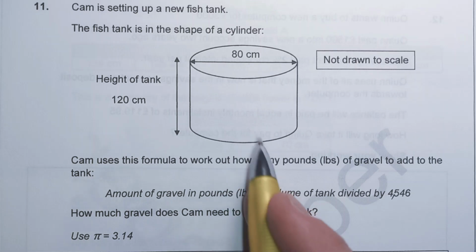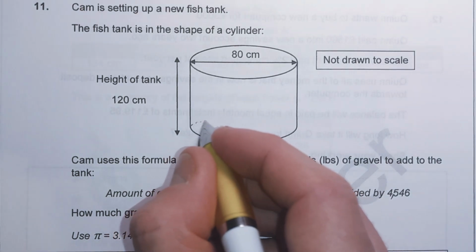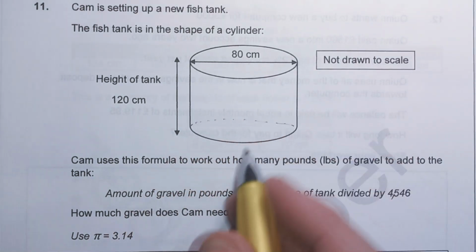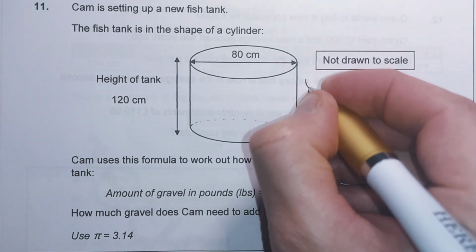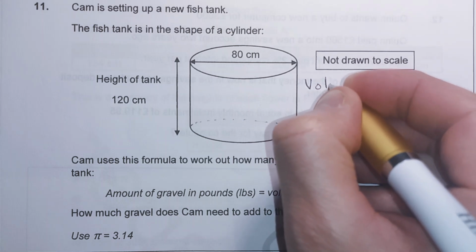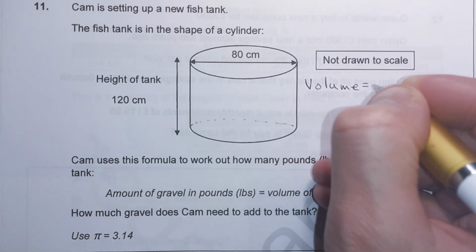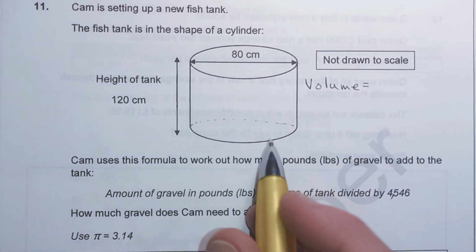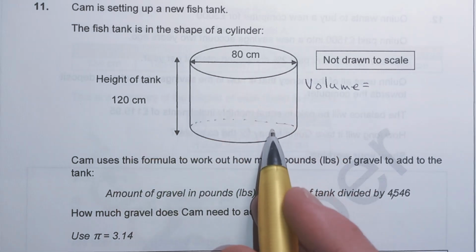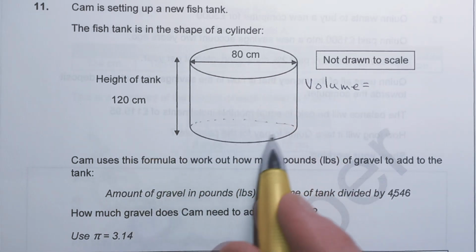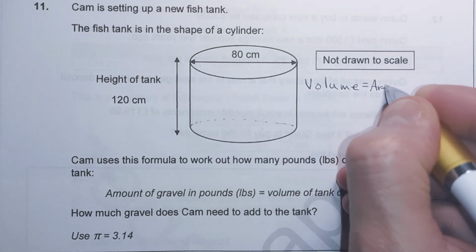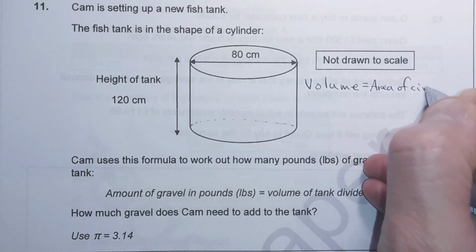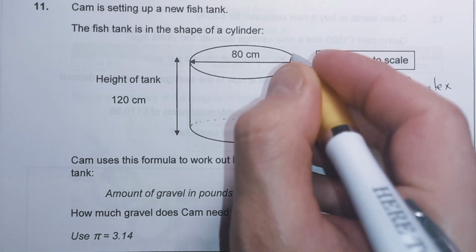So we want the volume this time. I'm going to do my dotted base of the circle there so we can see we've got a 3D shape. Okay, we want the volume. Well, if it was a cuboid, we'd want the length times the width times the height. When it comes to a cylinder, we want the base, which will be like the area of the circle, times the height.